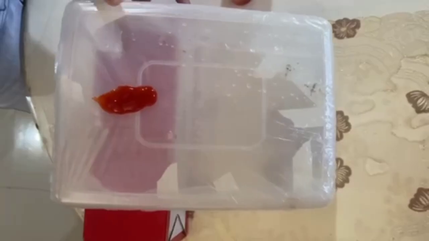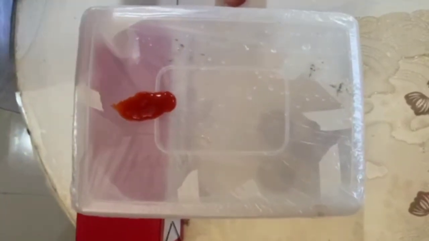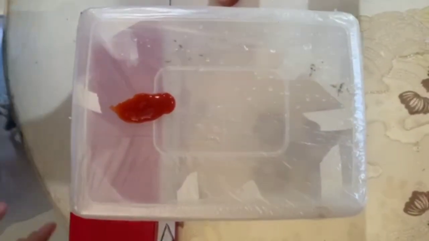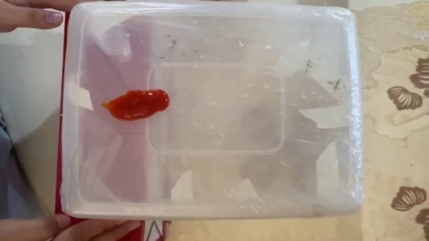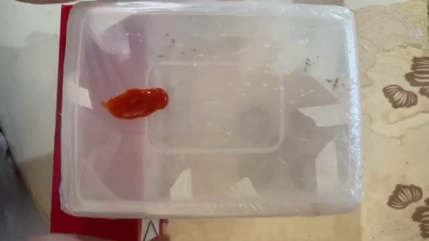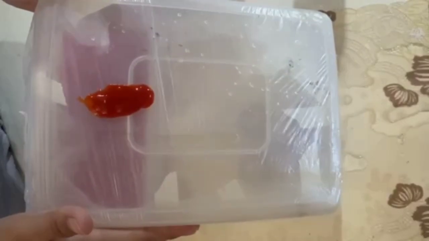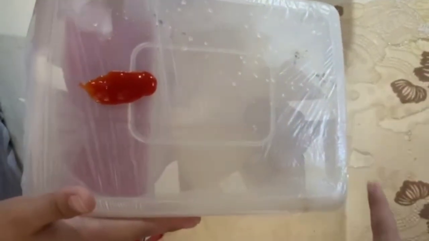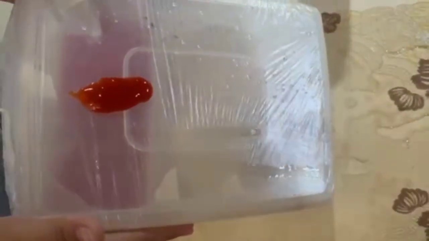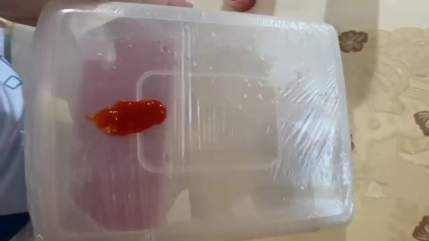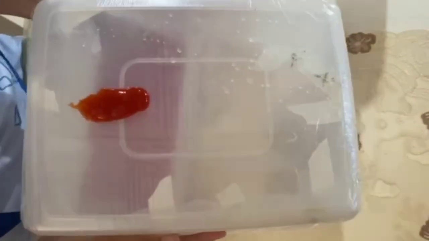So, that's it for our fluid mechanics experiments. We've seen how buoyancy, Pascal's principle, Bernoulli's principle, and viscosity affect the way fluids behave. I hope you enjoyed these simple experiments and learned something new about fluid mechanics. Try this out at home and see for yourself how these principles work.